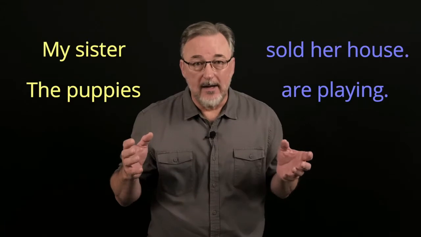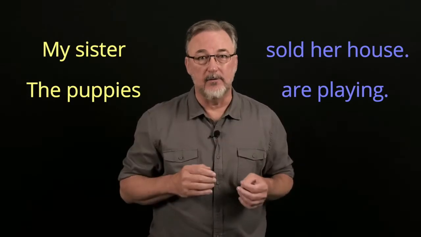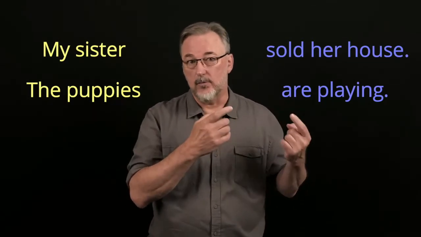So now let's consider the predicate. The predicate is the part of the sentence that tells us what the subject is doing. In our examples, it's sold her house, or are playing. As you may know, the predicate includes a verb. In our examples, sold and are playing are verbs. The concept of predicate is just sort of a larger thing that includes the verb plus any objects that the verb might have. For example, my sister sold her house. Her house is the object of the verb. Sometimes we have objects, sometimes we don't. And you don't really need to know too much about these terms, as long as you have that sense that a sentence involves a complete idea.